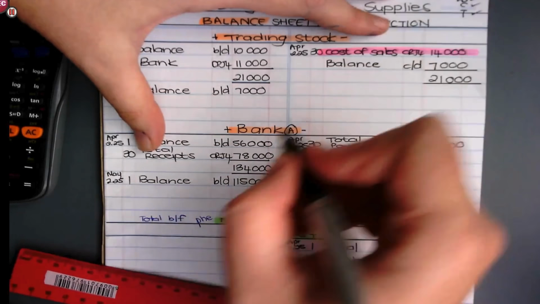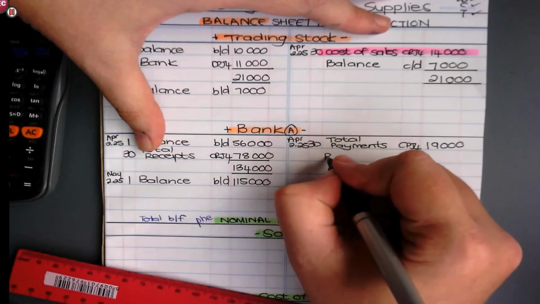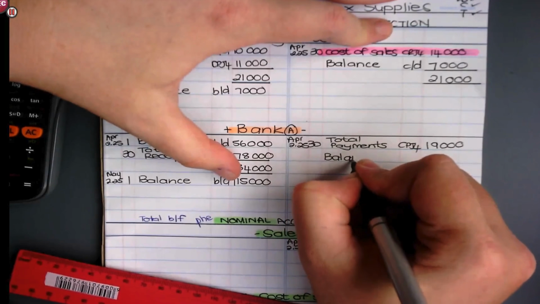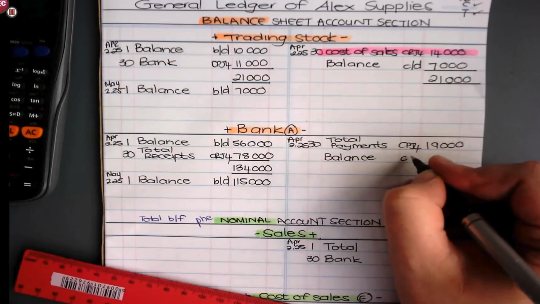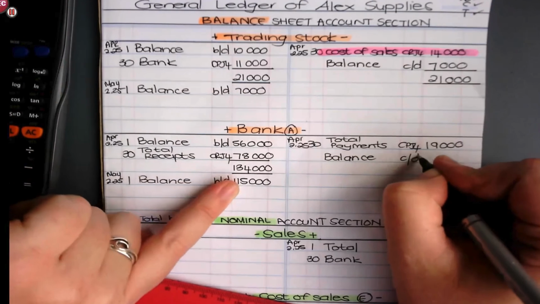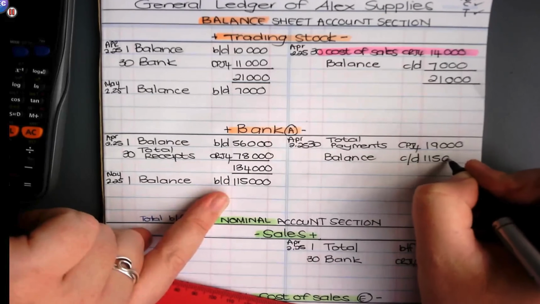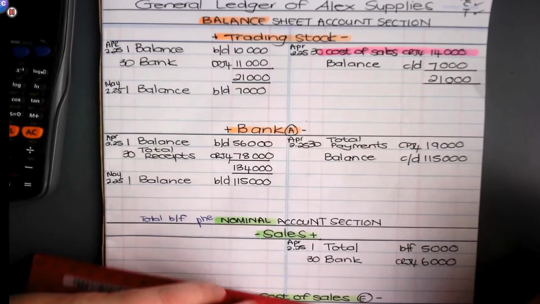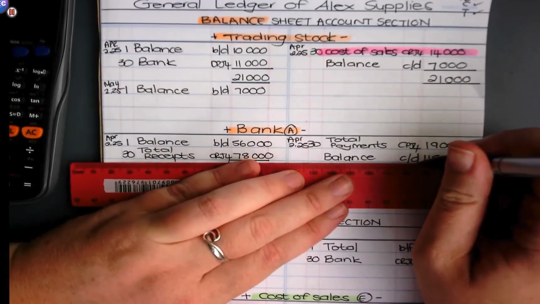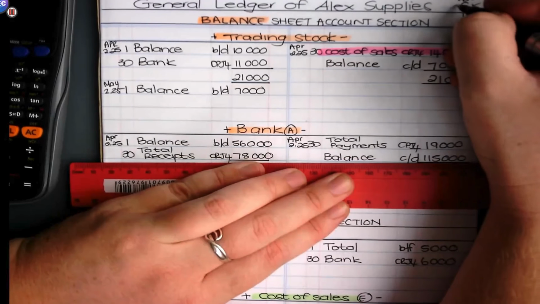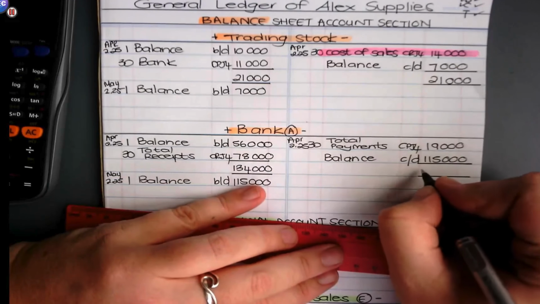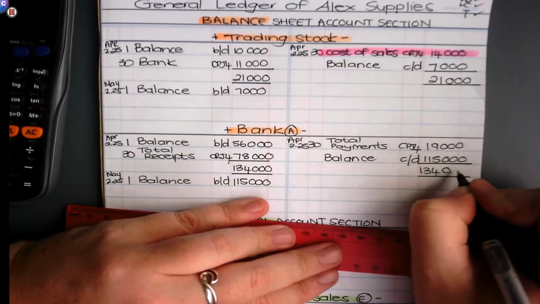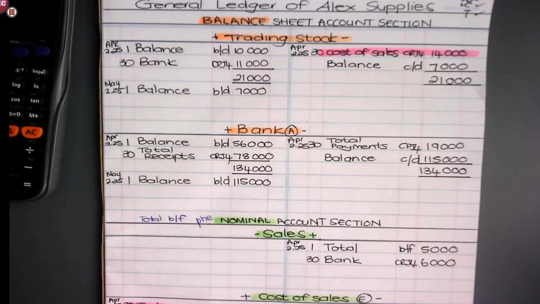I then carry it across. I take my balance. This one I've just worked out. And essentially, like I always think, C for carry, C for copy. I'm copying it across of 115,000. And then when I add it up, I total it, the last step. It is going to give me 134,000 Rand. And now my totals are the same and on the same line.